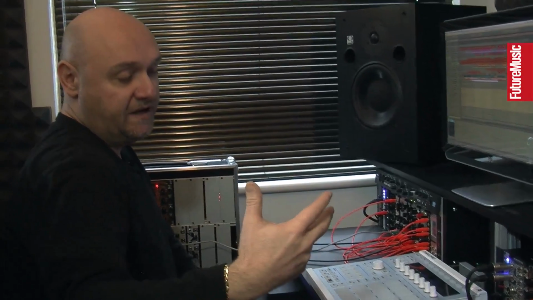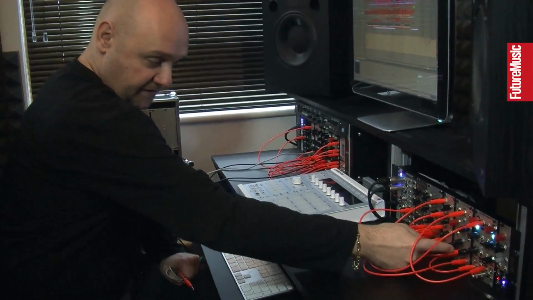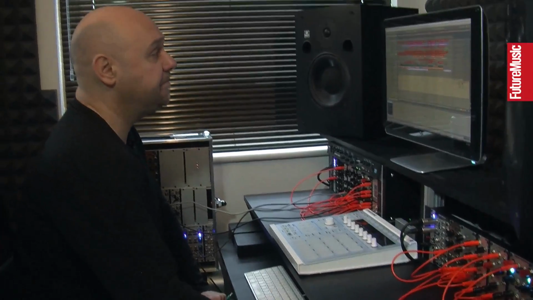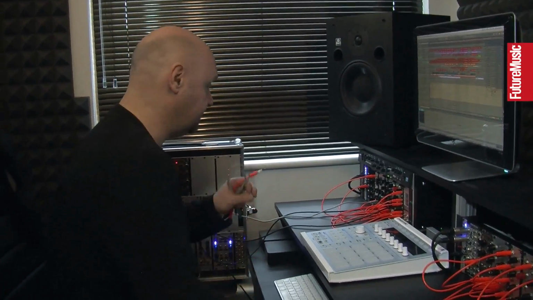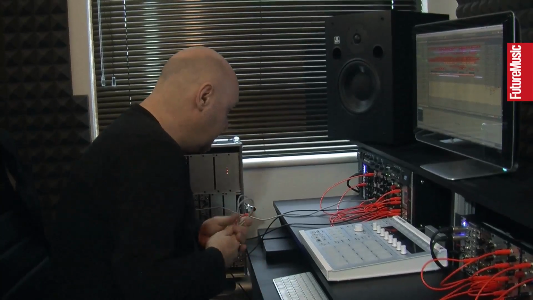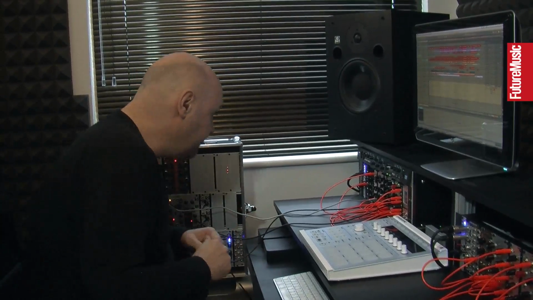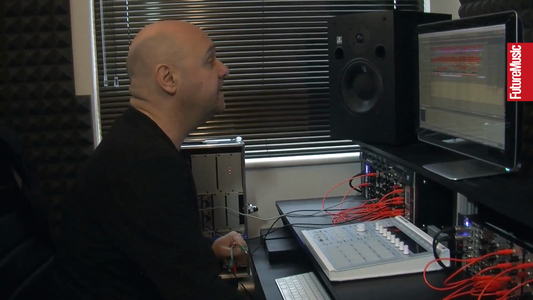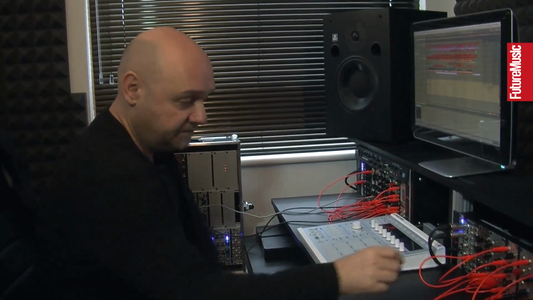I can make the bass notes stronger or accentuate one of the inner notes of the chord. And obviously that output's going into the filter here, so if I solo this, if I turn this down, you should be able to hear the chord.